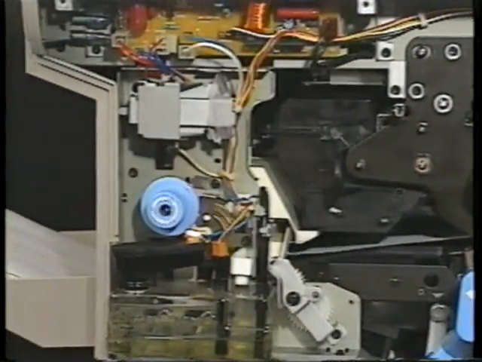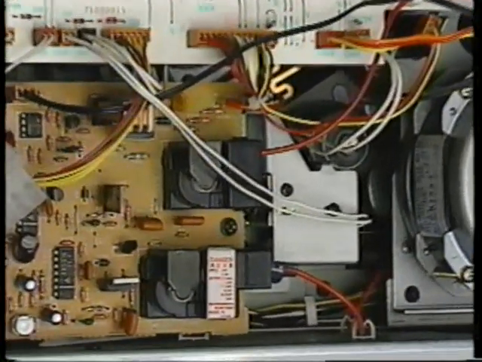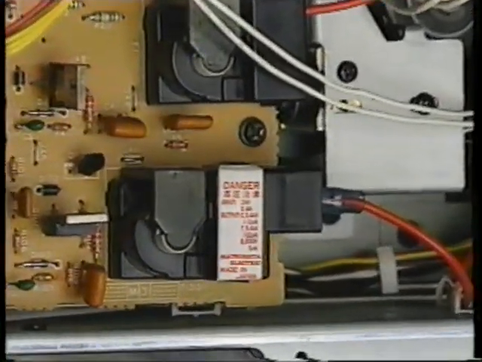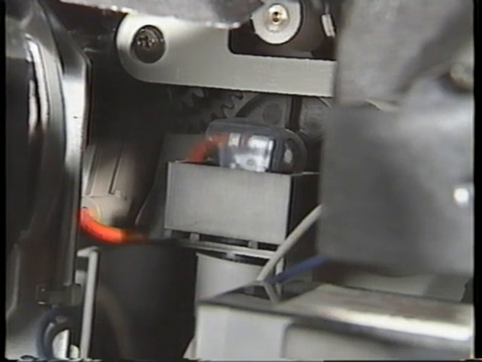The circuits driving the transfer and separation coronas are virtually identical to that used for the charge process. And in some copiers, the transfer and charge coronas share the same power pack. The separation corona differs in that it gets an AC voltage. So in some machines, a separate power pack is required.